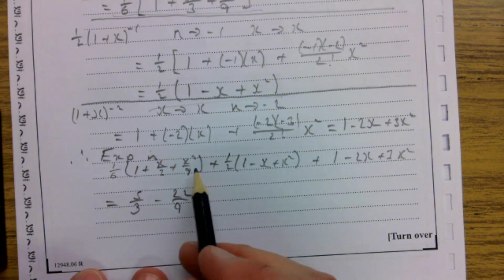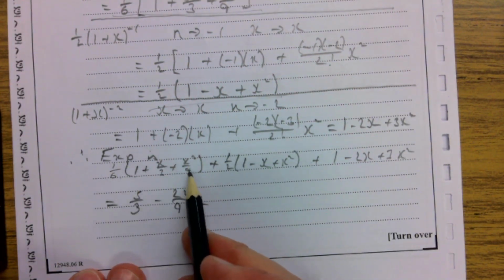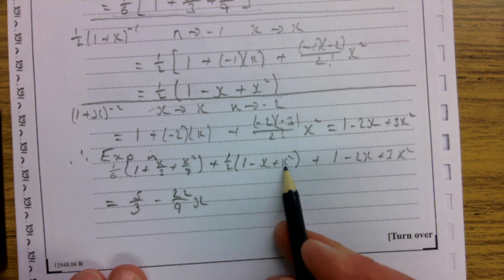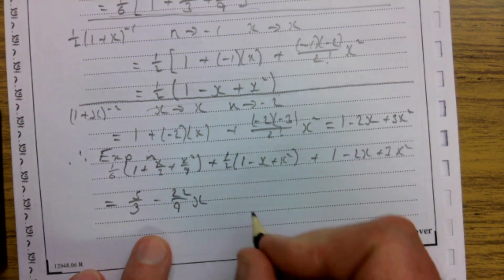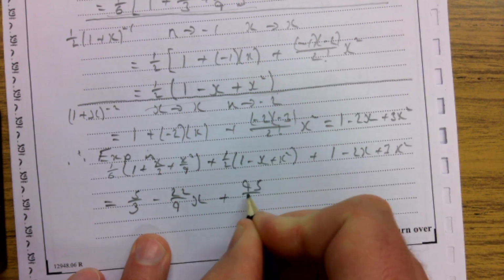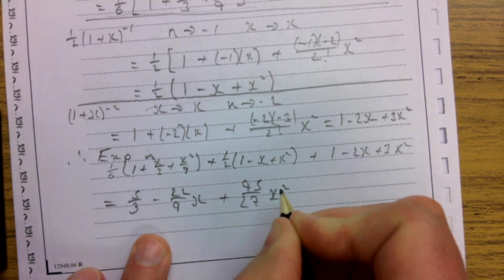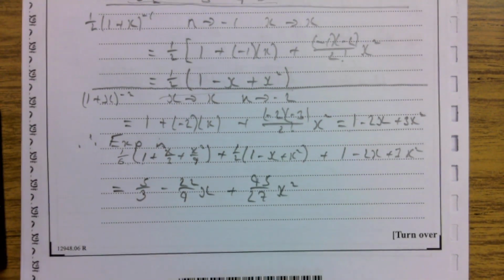And then our x squared terms, this is messy too, so it's a sixth upon x squared over 9, so that's x squared over 54, plus x squared over 2 plus 3x squared, and that gives plus 95 over 27 x squared, and that's that one done.